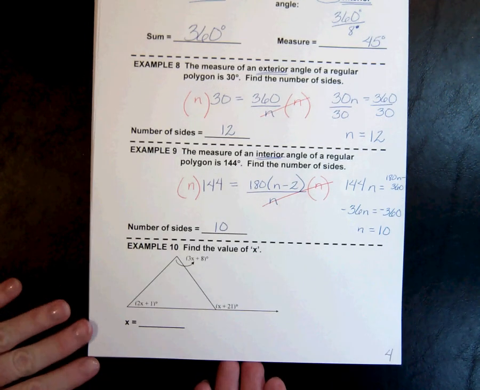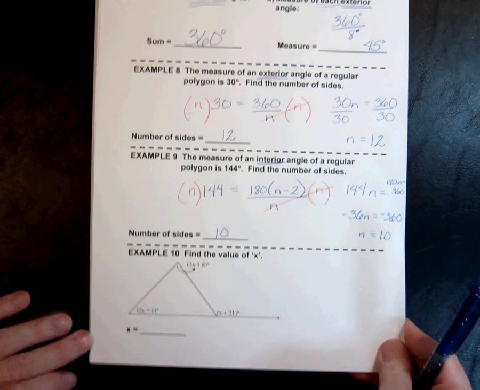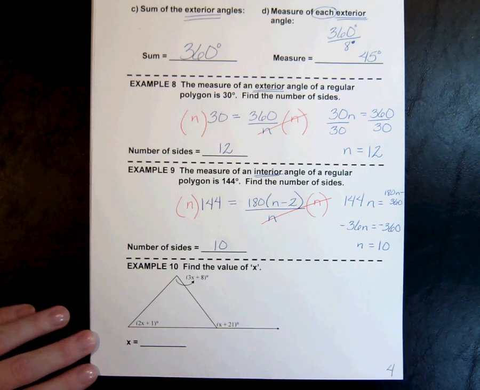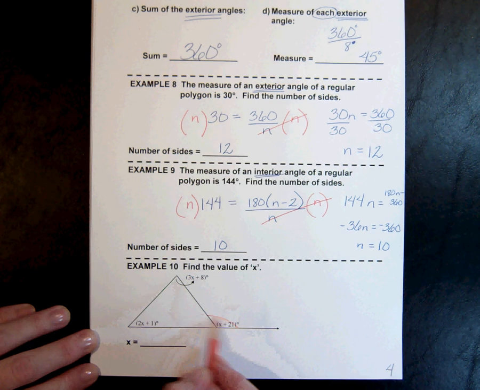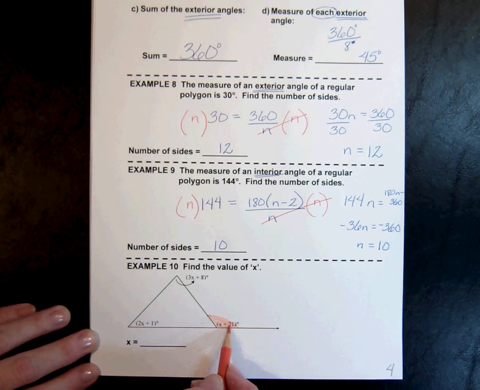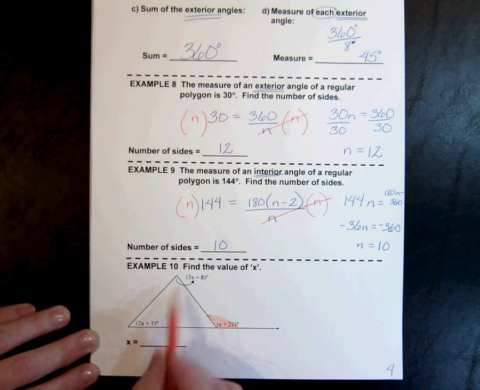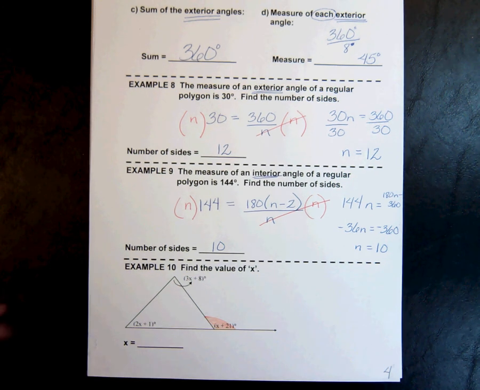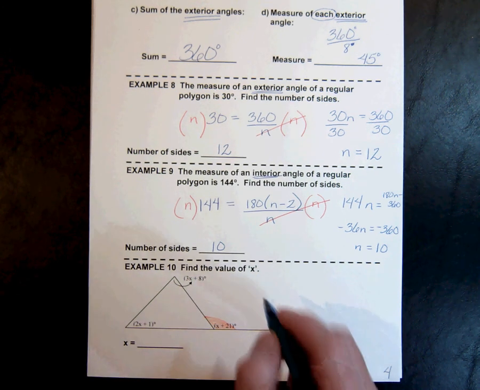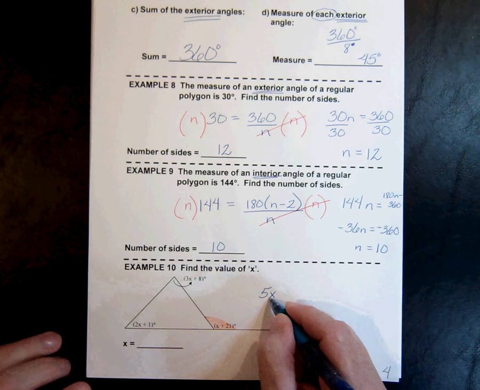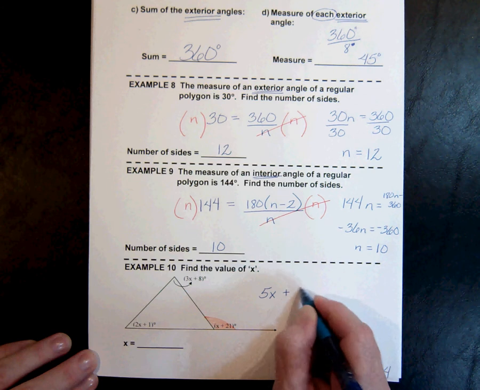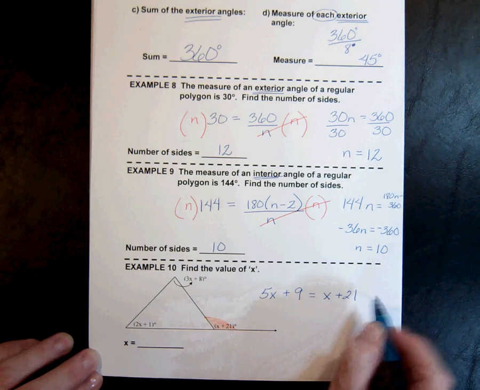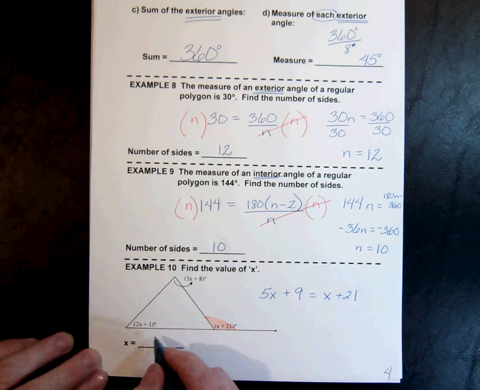Okay, again, this is a little bit of a review from previous ones dealing with the formula that the exterior angle, remember we kept drawing it with color orange, this angle measurement is equal to the sum of the 2 remote interior angles. So if you've got the 2 remote interior angles as being the values of 3x and 2x, that is 5x plus 9, and it's supposed to equal x plus 21. If you work through and solve this, you're going to get x equals 3.